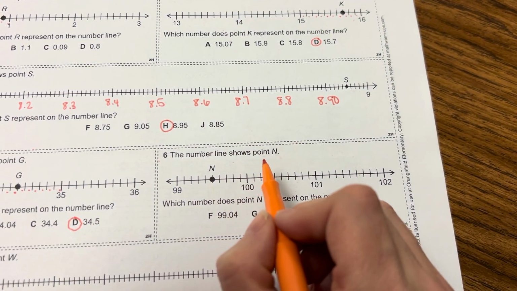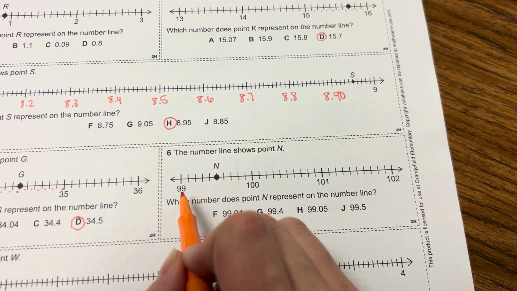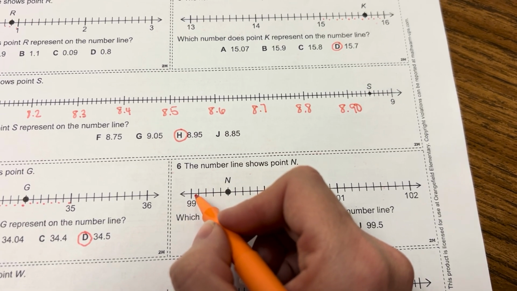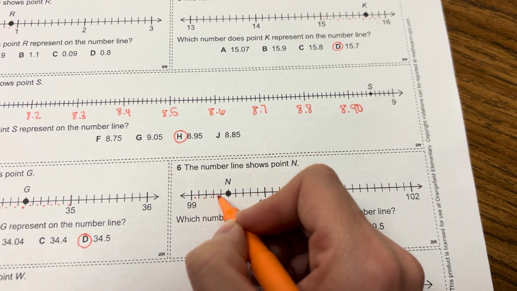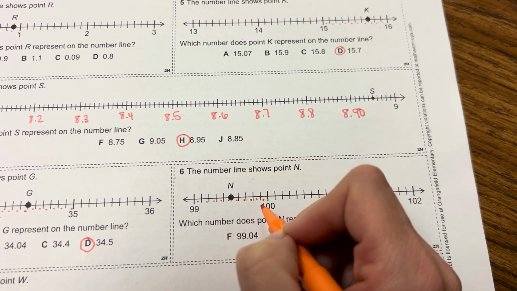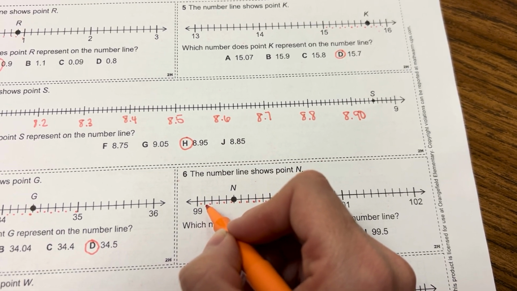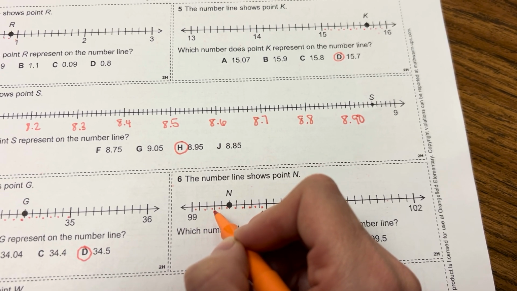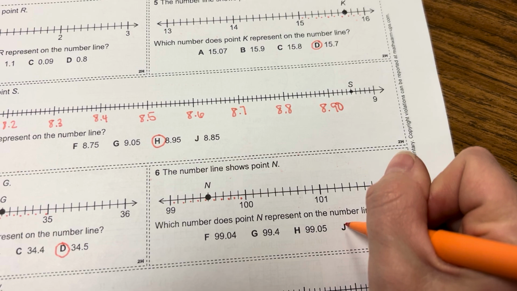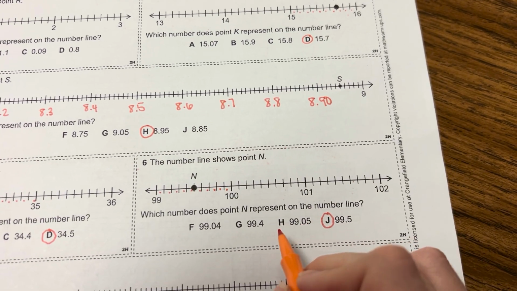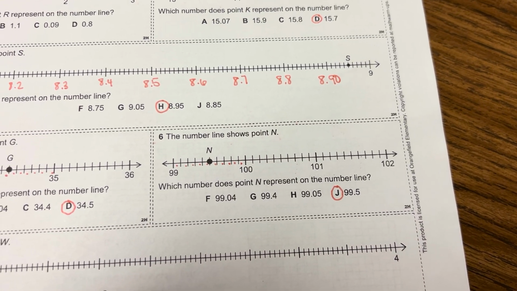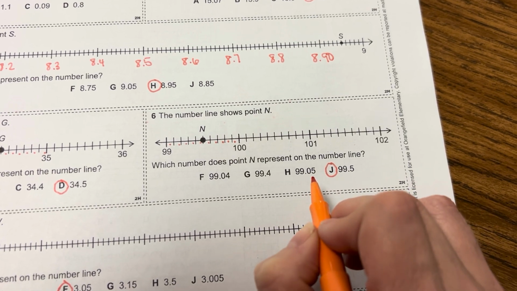In number 6, the number line shows point N. So N is in between 99 and 100. Which number does point N represent on the number line? Count the spaces. 1, 2, 3, 4, 5, 6, 7, 8, 9, 10. 10 spaces. So 99 and 1/10, 99 and 2/10, 99 and 3/10, 99 and 4/10, 99 and 5/10, which is going to be J. Don't get confused with H, which is 99 and 5/100. Okay, make sure you know the difference between tenths and hundredths.